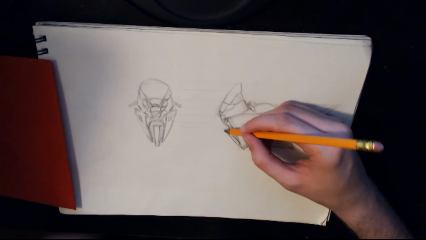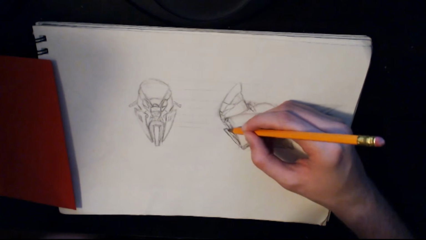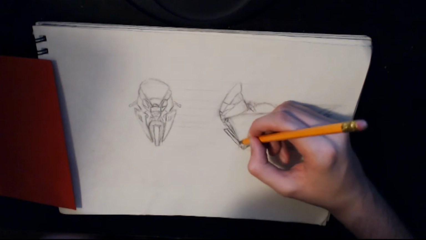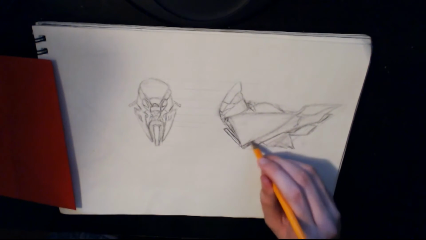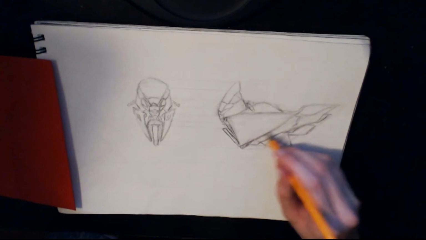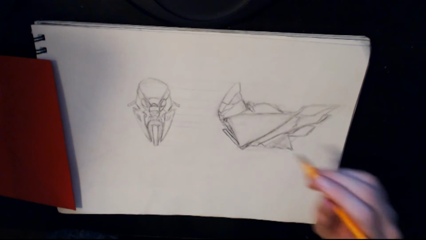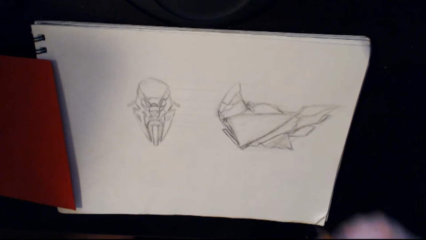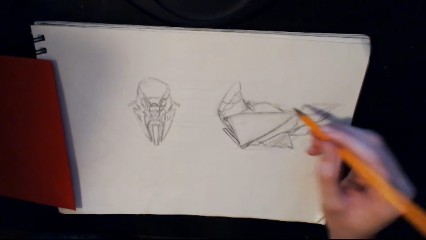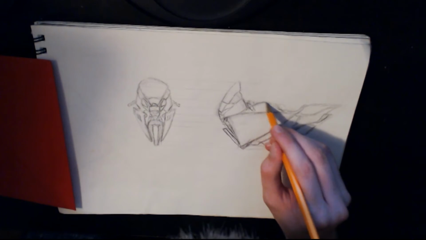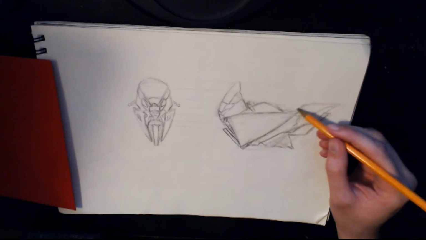Ooh, I like that. Oh gosh, yes, that looks beautiful now. Very triangular, very, you know, that's the way I like my ships. Very triangular.